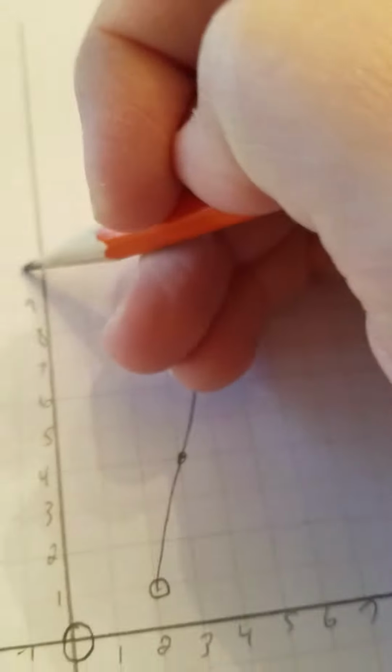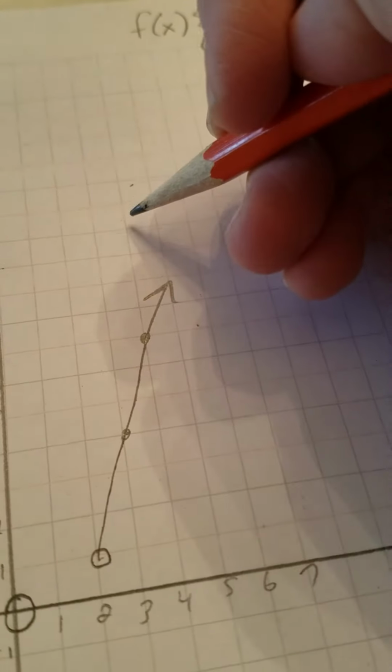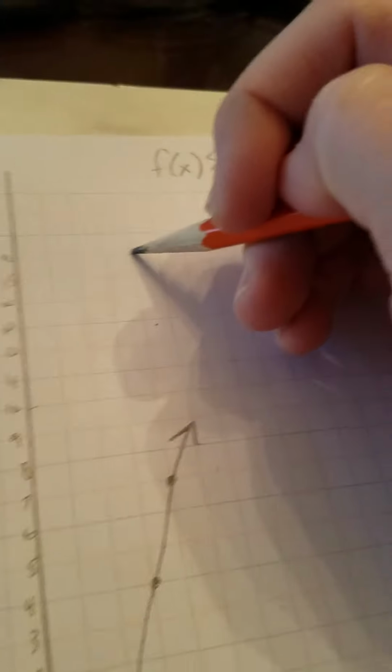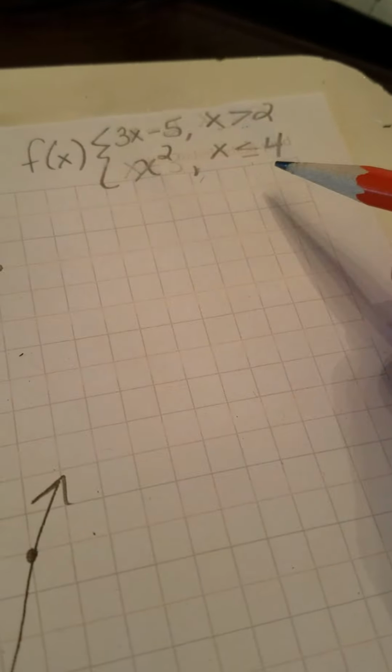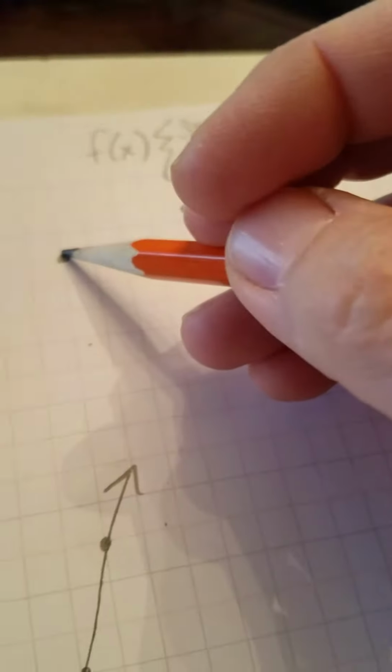Okay, so that's my first one. So 4, 16 is pretty high up. Should have gotten up here 9, 10, 11, 12. Okay, so 4, 16 is going to be all the way up here. And it's going to be a solid dot since it has less than or equal to. So that means it can be 4. Okay, and then I would keep going.